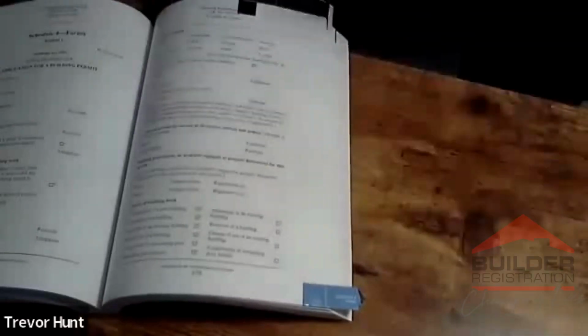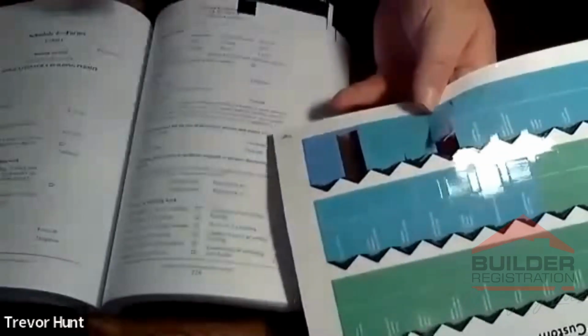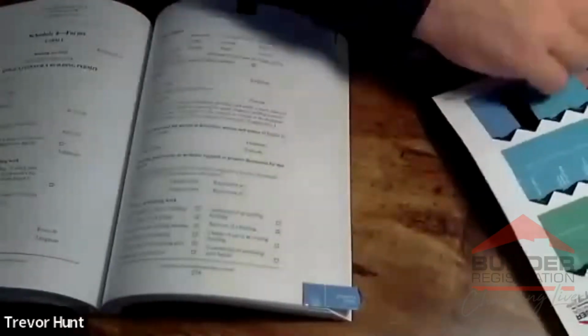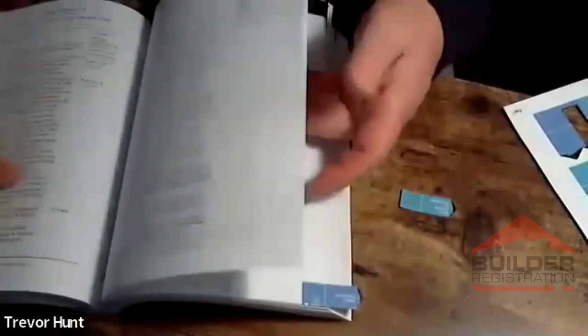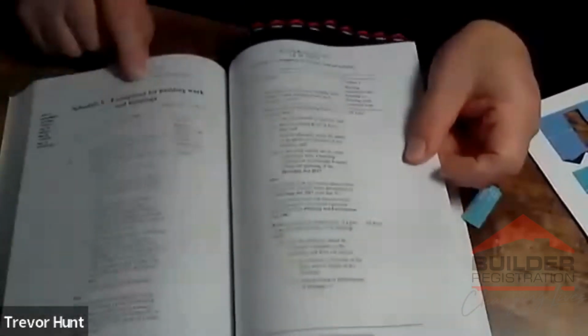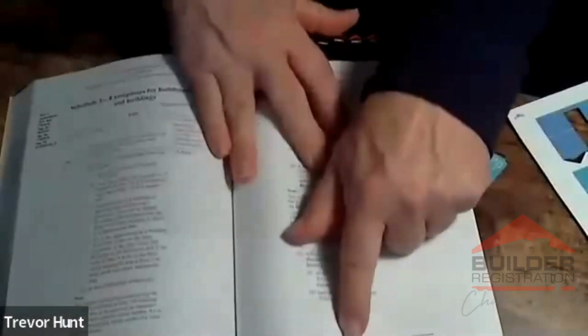Okay, so the next tab is going to be exemptions for building work, which is all around our Schedule 3. If you go to and find this section here, Schedule 3, exemption for building work, this particular page 269 is where I'm going to be putting that tab.